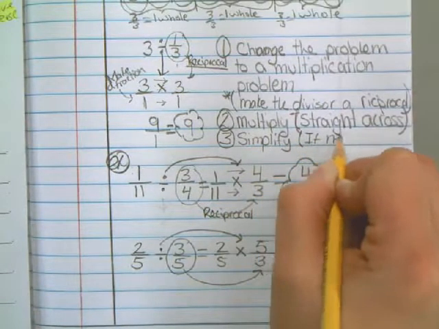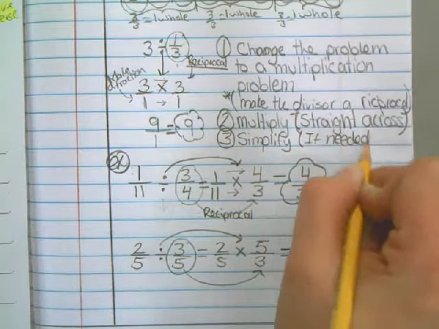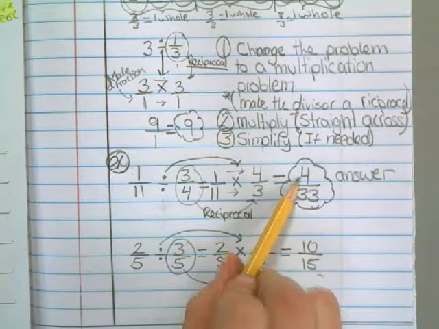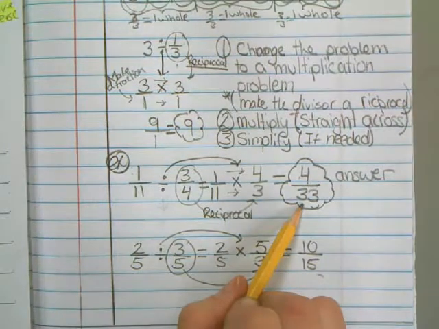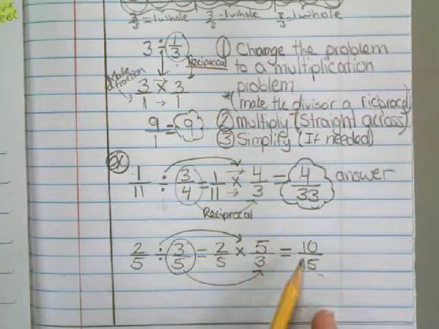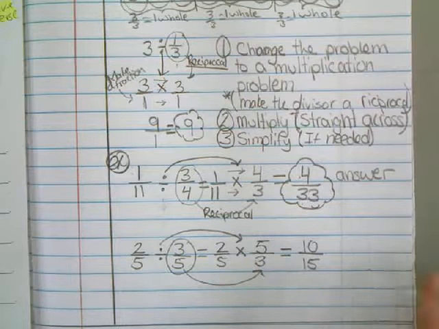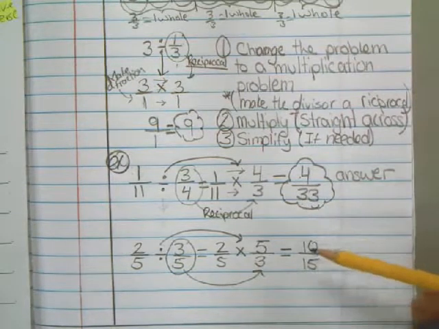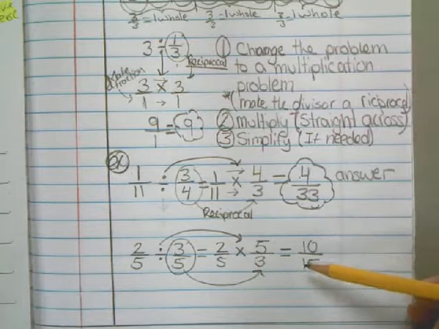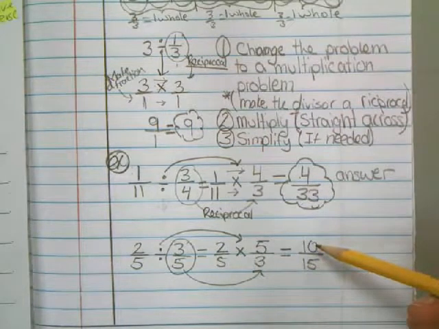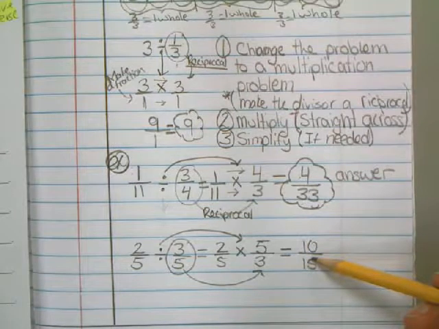Some fractions like 4/33 cannot be simplified, but a fraction like 10/15 can be simplified. So a lot of you probably are already looking at that going, oh, I know what that is, and some of you might not. So let's talk about some strategies quickly. To simplify, you need to divide the numerator and the denominator by the same number.